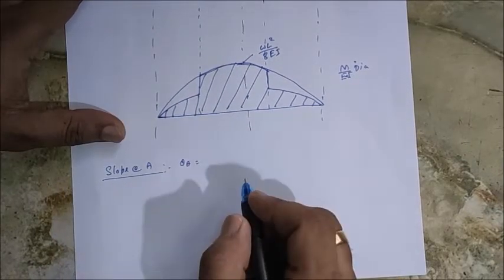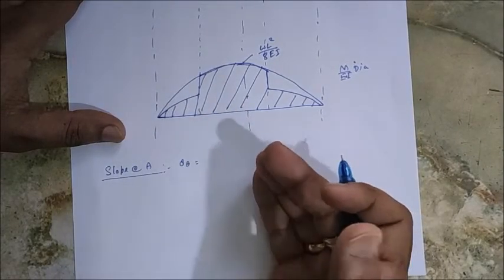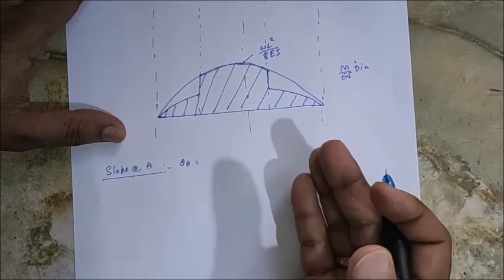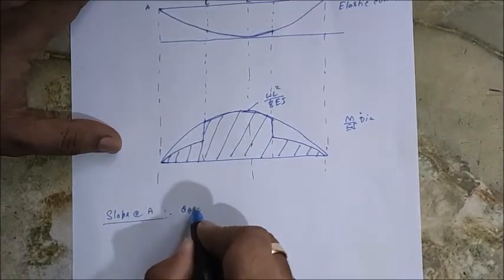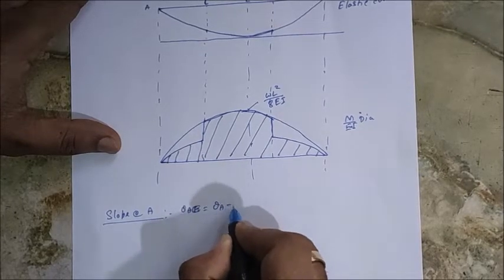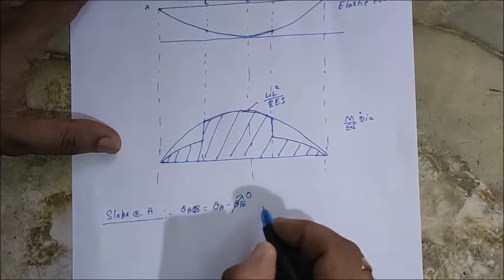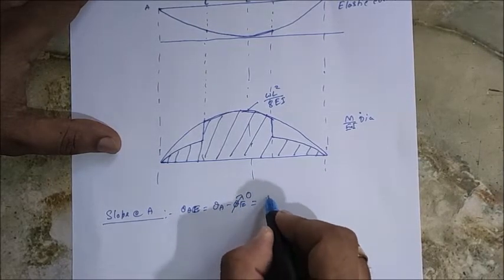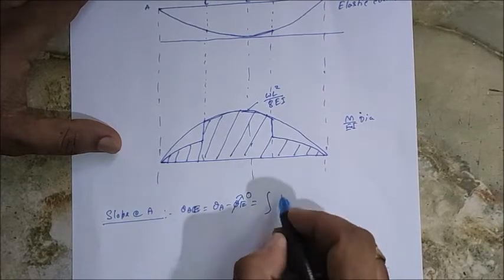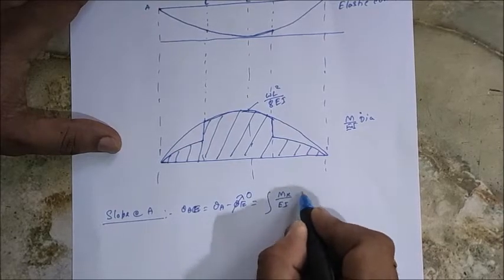Now let's find theta A. Obviously, I have to go for method 1, that is the method of integration. Easily I can get the areas or moments. Now theta AE is equal to theta A minus theta E. Theta E is 0 because that's the point of maximum deflection. I'll directly go with the integration concept, integration of Mx by EI into dx.